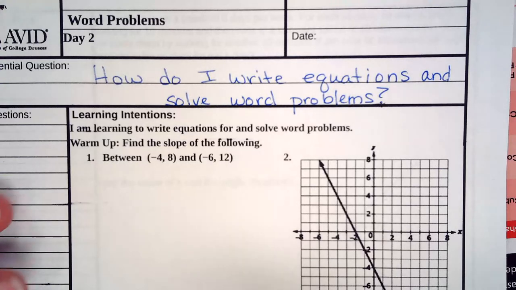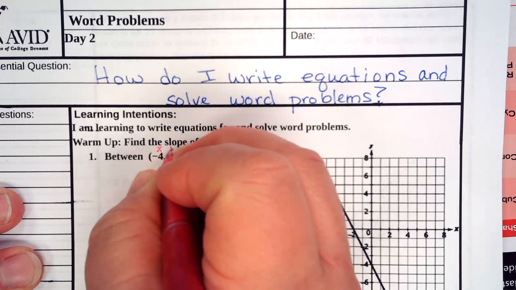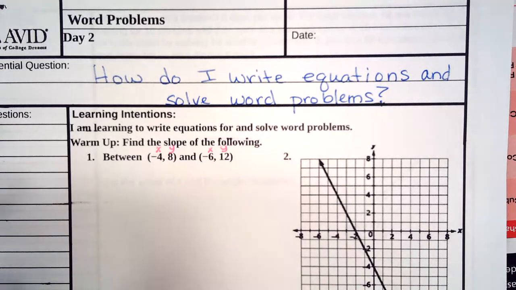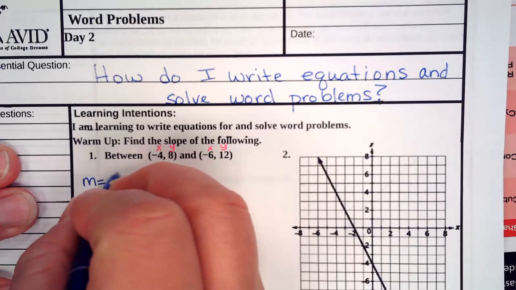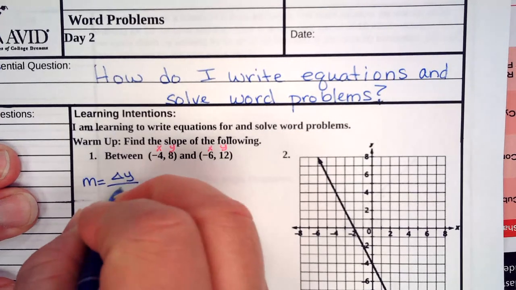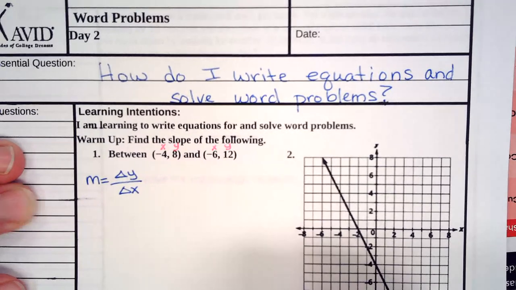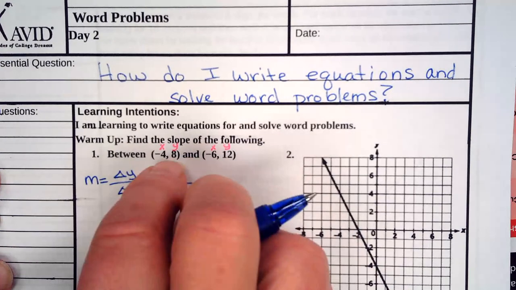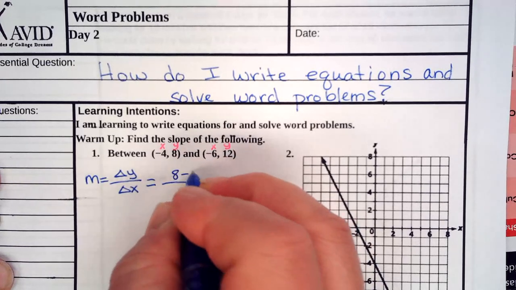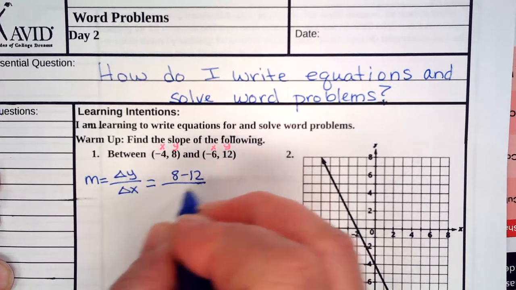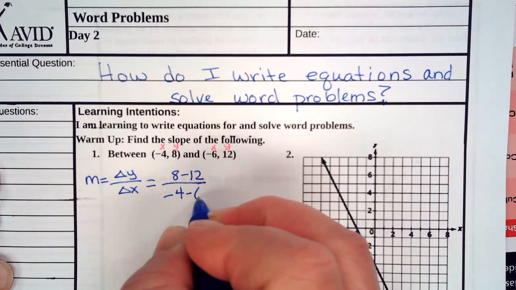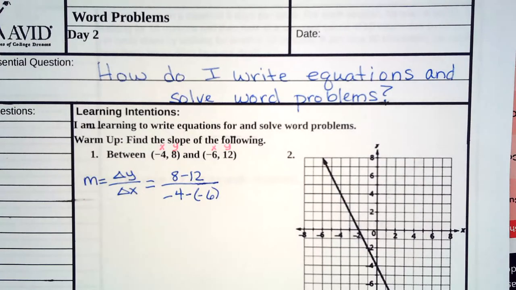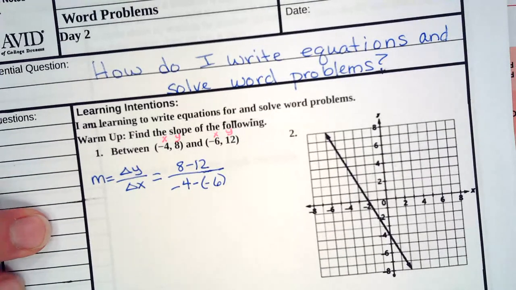I hope you tried. So we know that this is x, y, x, y. And our slope is delta y over delta x. In other words, the change in y over the change in x. So it is 8 minus 12 over -4 minus -6. Well, we know we don't minus the negative, but we do plus the positive.